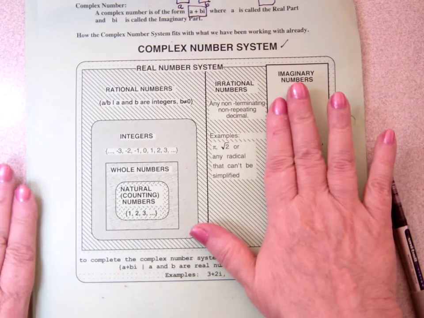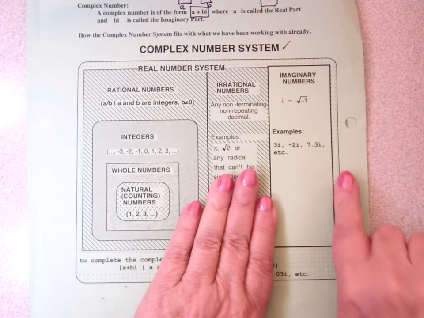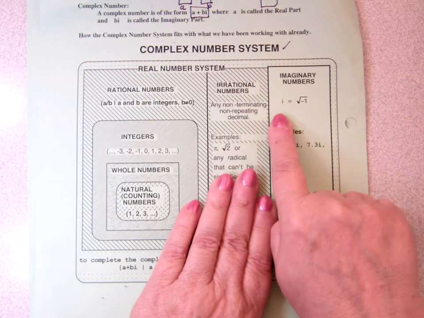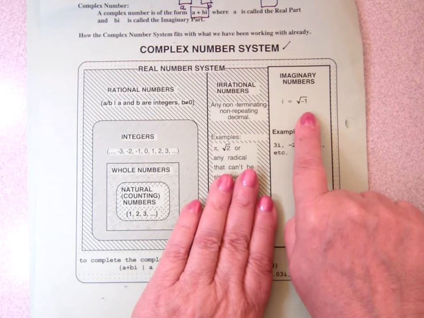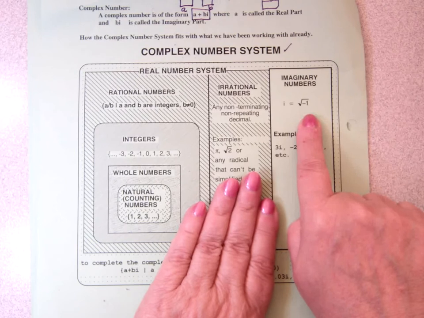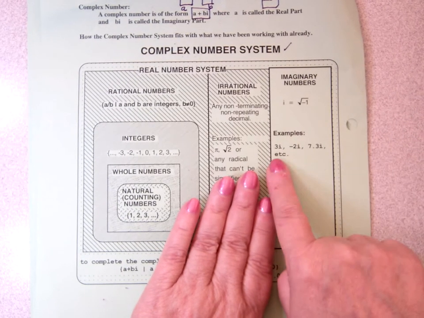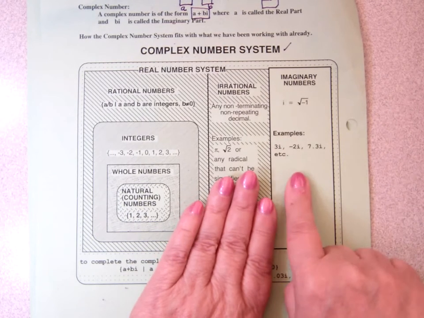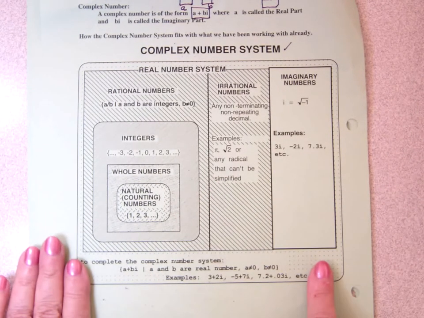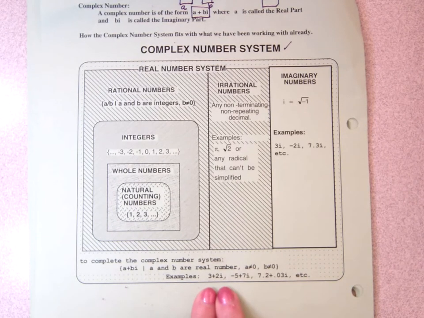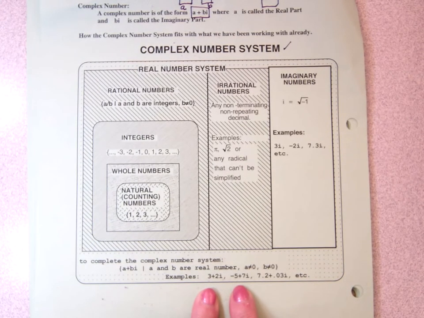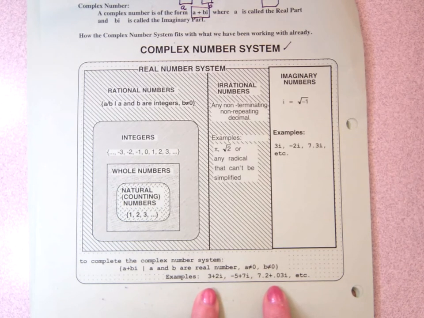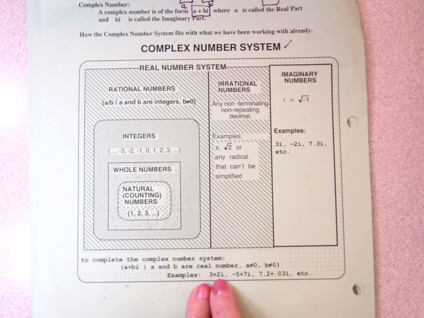And now we're going to add to it the imaginary numbers. That's this piece here, where we defined i to be the square root of -1. It's by definition. And so we would have 3i, -2i, 7.3i. Those are all imaginary. And then you have these hybrids, which we call complex numbers. 3 plus 2i, -5 plus 7i, 7.2 plus 0.03i. Any real number can be in the front as either a or b.